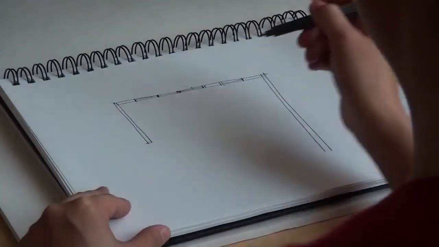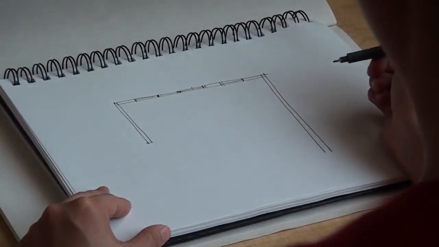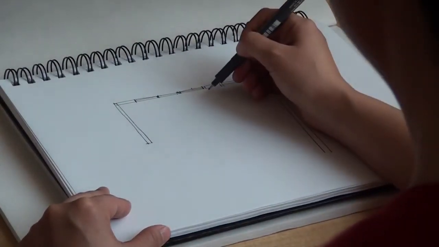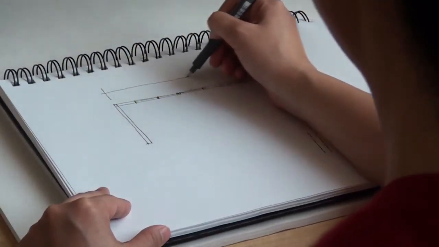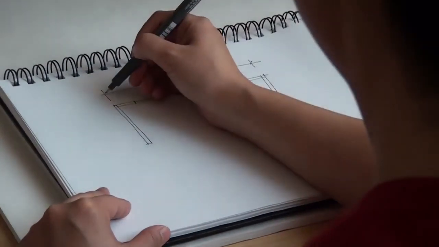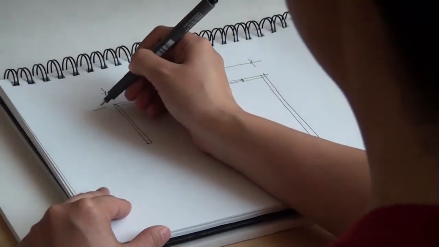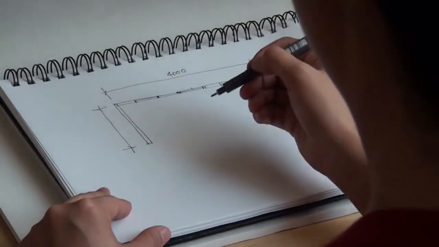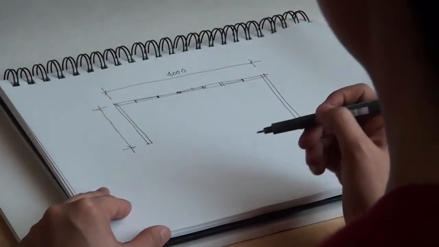So my sofa is here, an L-shaped sofa. The space is about 4 meters. And this space, I think I'm going to want to extend it just a little bit as 3 meters.